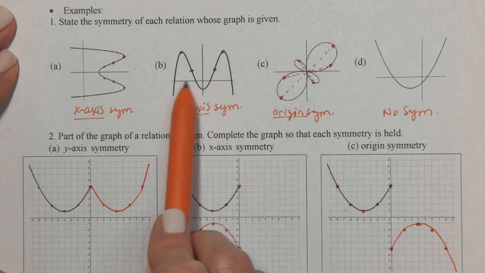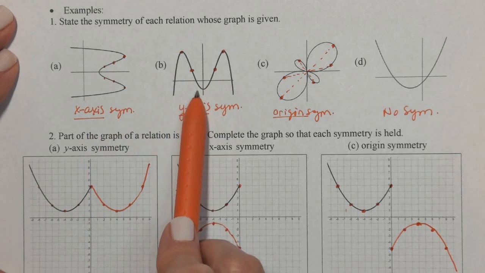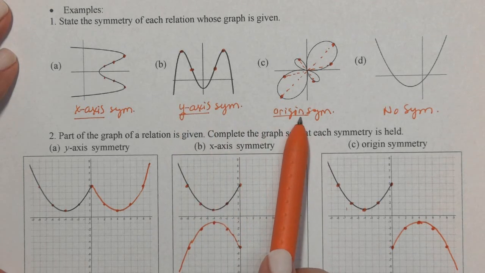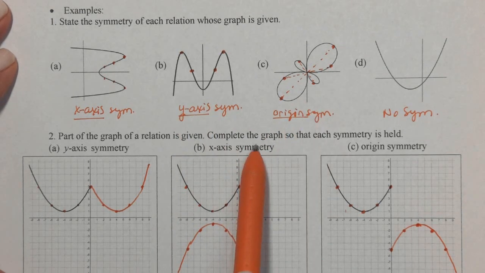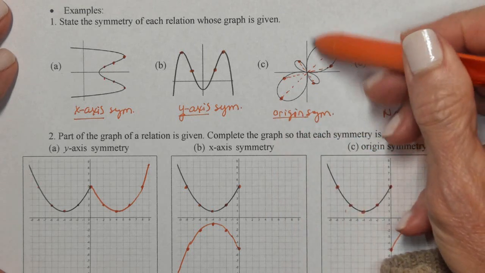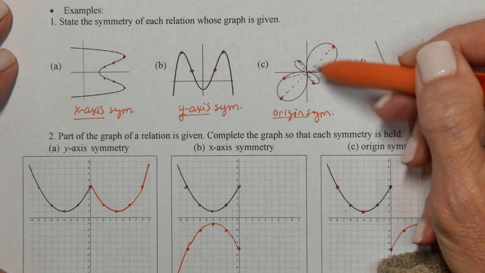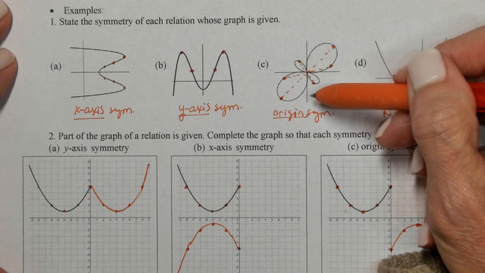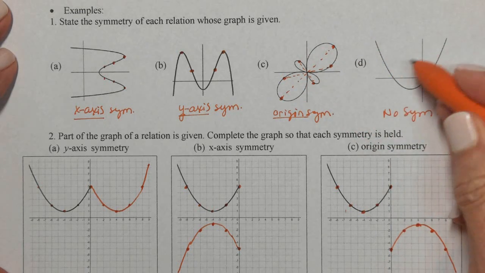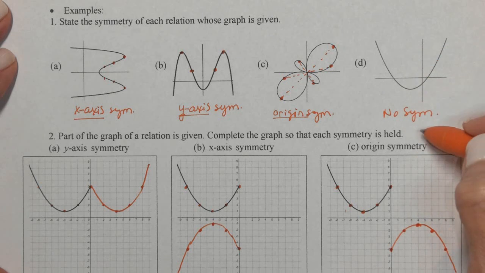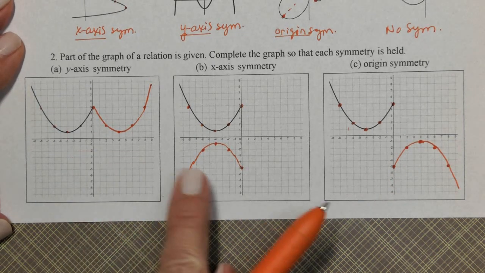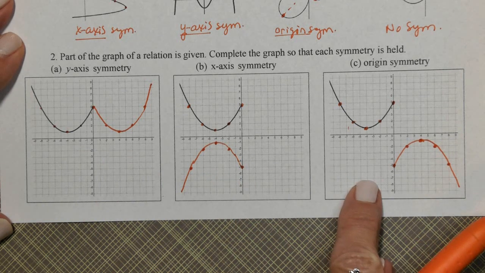This had y-axis symmetry. Is this a function? Yes, it is. This had origin symmetry. Is this a function? No. It fails the vertical line test. So even though this has origin symmetry, it is not a function. Is this a function? It sure is. No symmetry, but it is a function. Okay? Function, not a function.